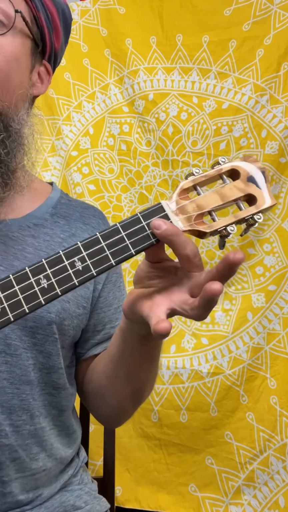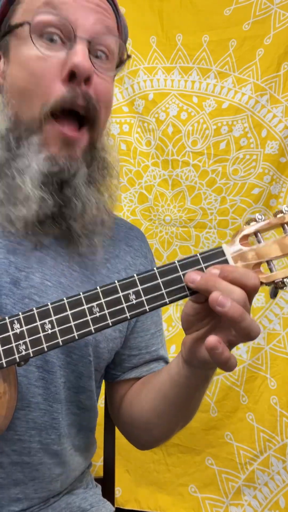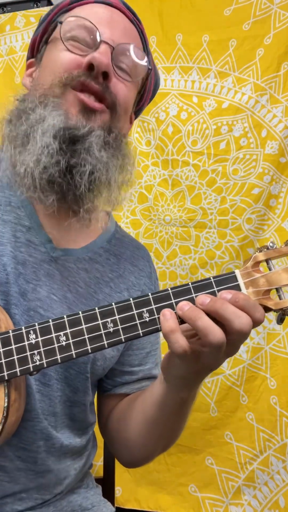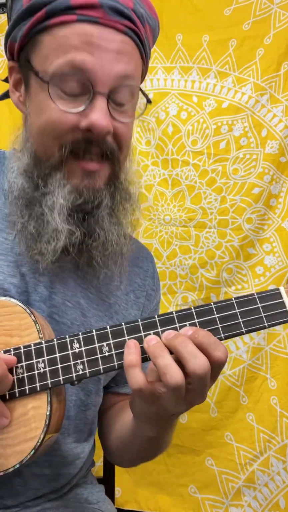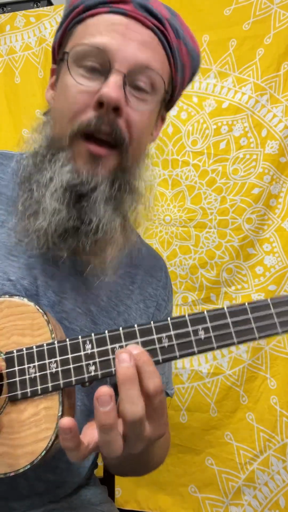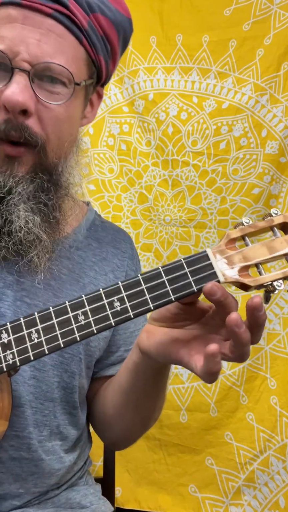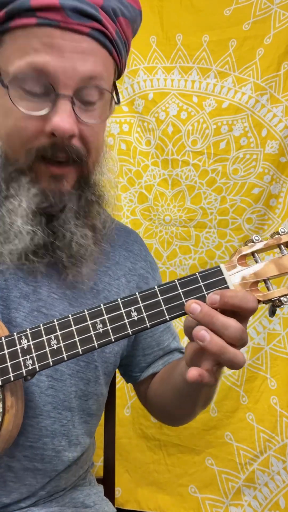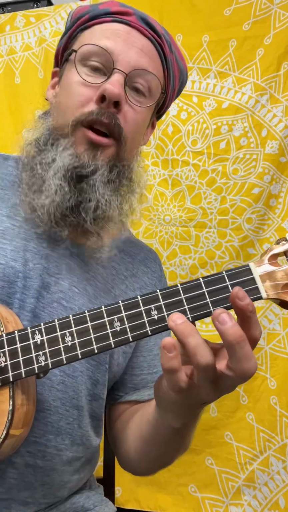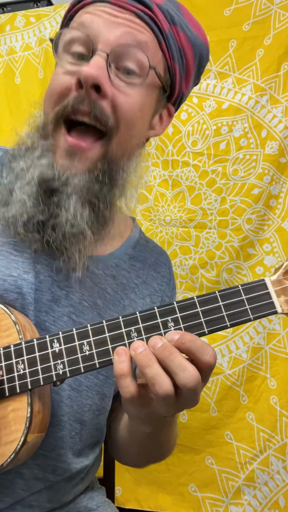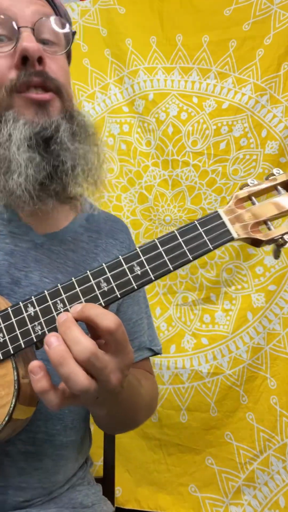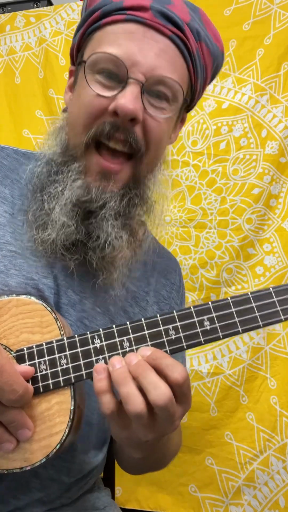On the E string, we have F, F sharp, G sharp, A sharp, B, C, C sharp, D sharp, and then E. On the top string, the A string, we have A sharp, B, C, C sharp, D sharp, E, F sharp, G sharp, and then A.